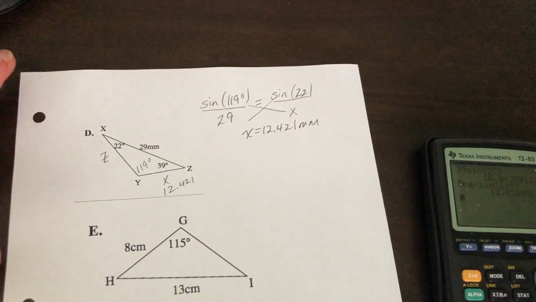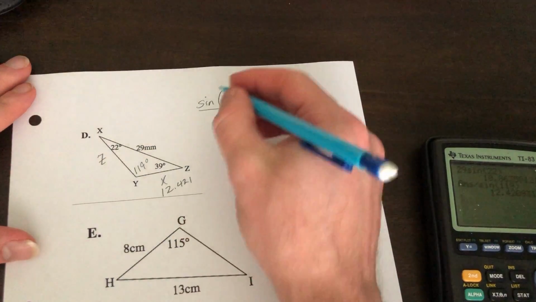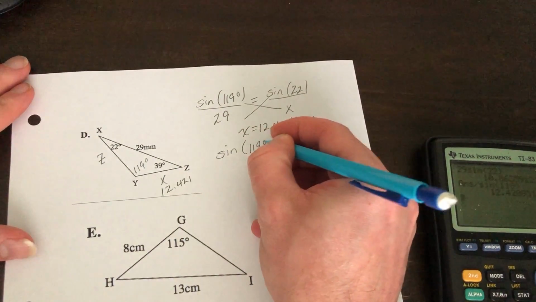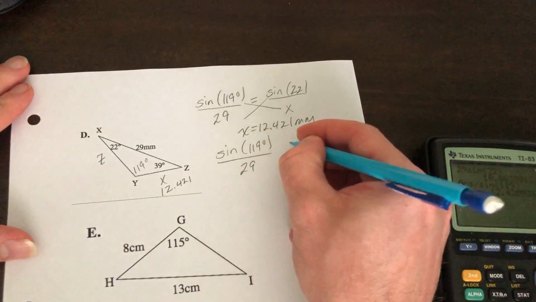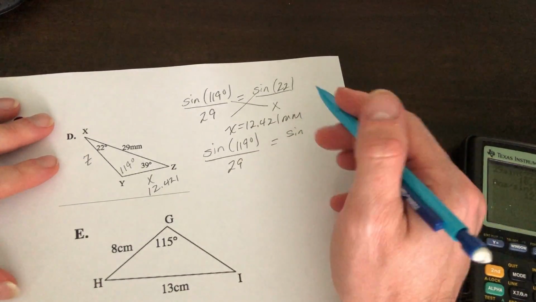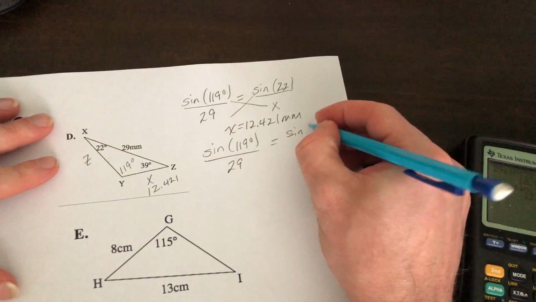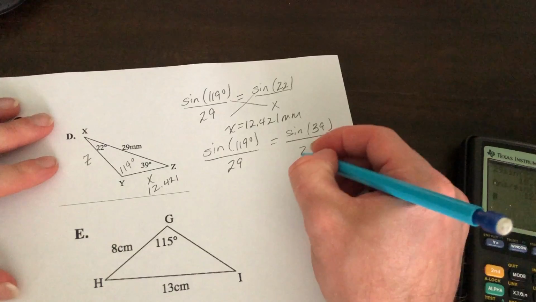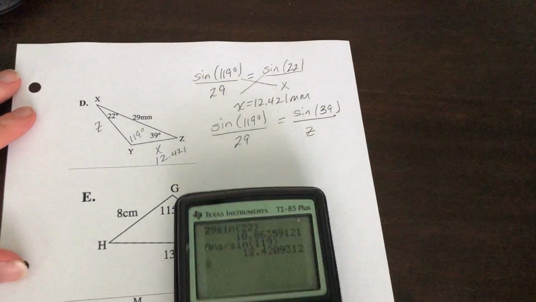And then we gotta find Z, this third side. So we're gonna keep this side because we already have that known. So we'll say sine of 39 degrees, and we got Z down there.